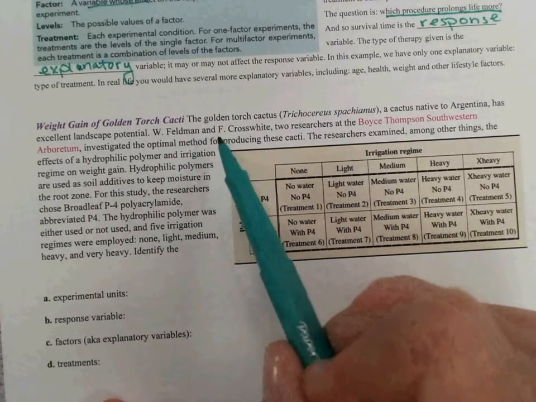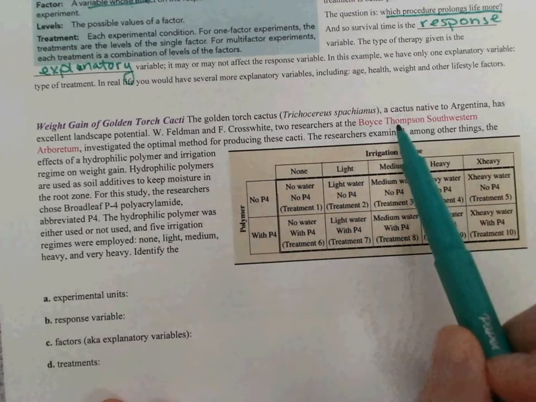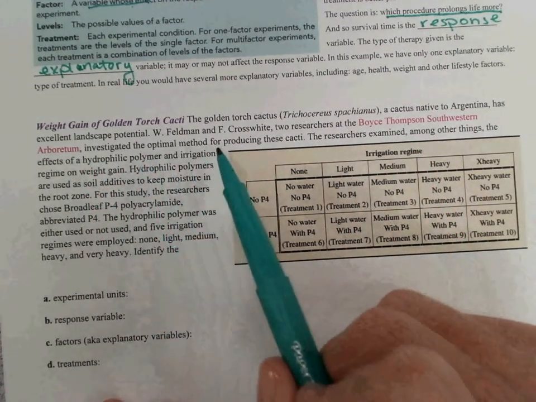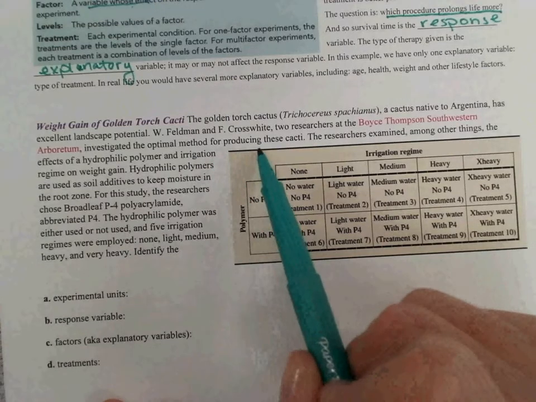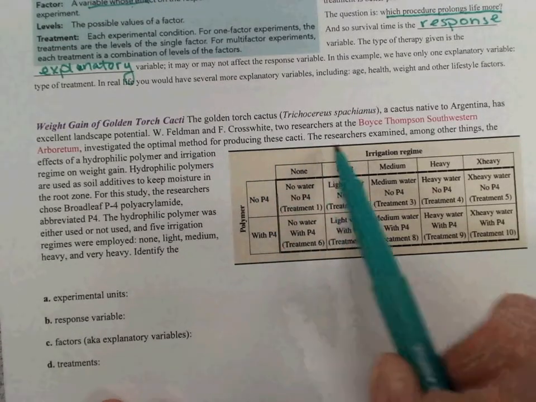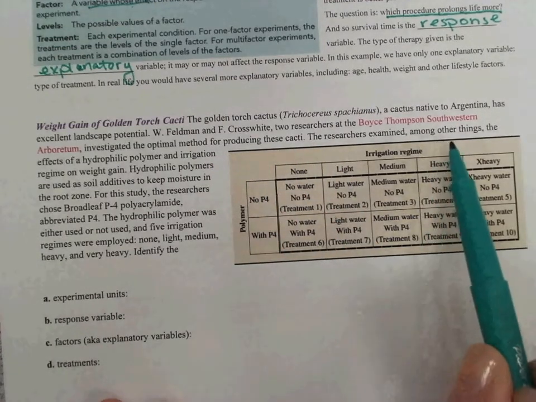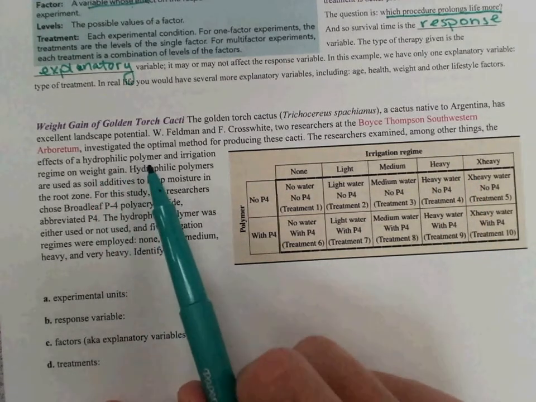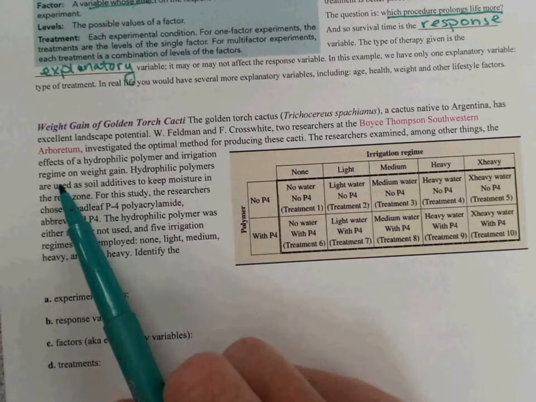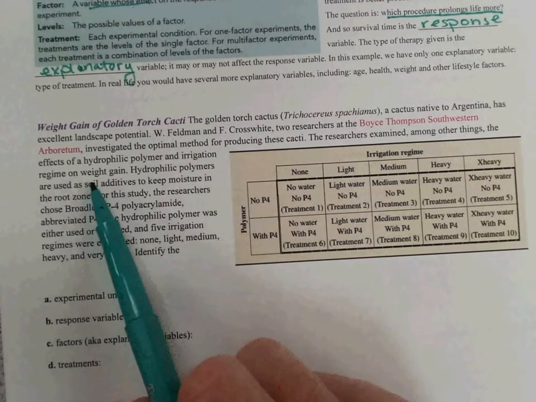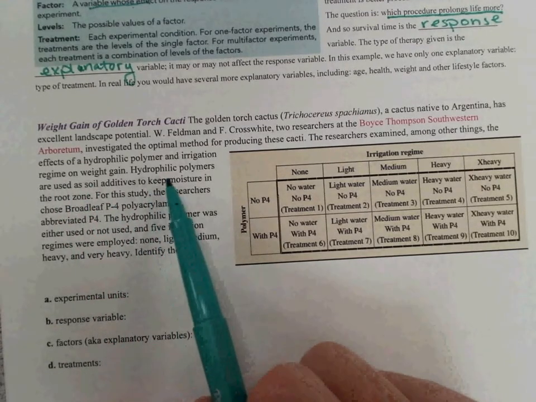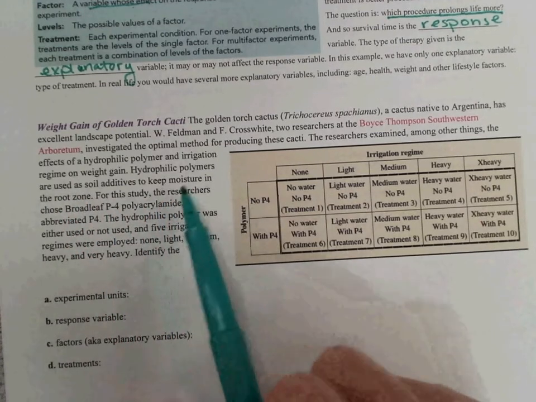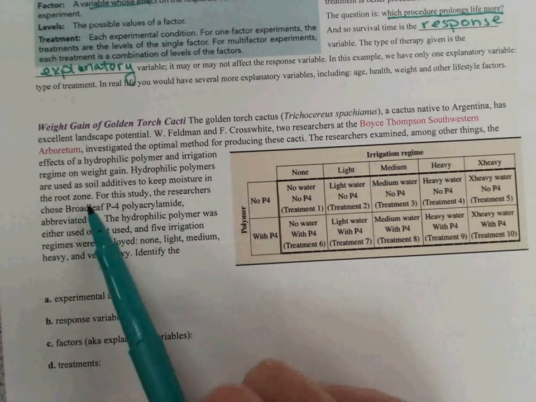W. Feldman and F. Crosswhite, two researchers at the Boyce Thompson Southwestern Arboretum, investigated the optimal method for producing these cacti. The researchers examined, among other things, the effects of a hydrophilic polymer and irrigation regimen on weight gain. Hydrophilic polymers are used as soil additives to keep moisture in the root zone.